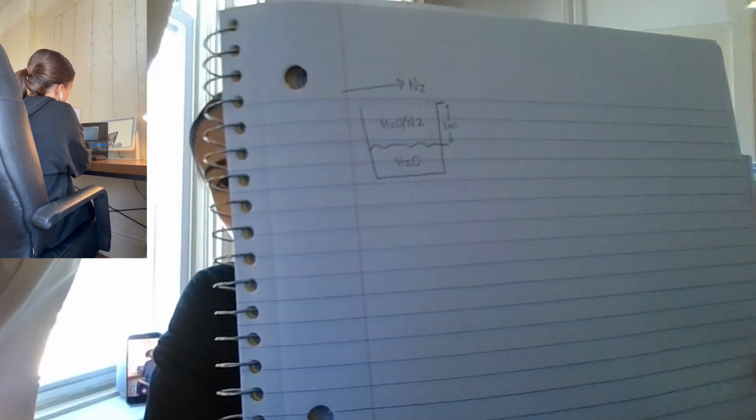H2O-N2 mixture, and then at the very top, our N2 being passed through. So this time we're going to know the length of the H2O-N2 mixture, which is going to be equal to 1 meter. So, yeah, I just redrew our system. This time we know that it's 1 meter long. We are going to know our diffusion coefficient from Fick's law.